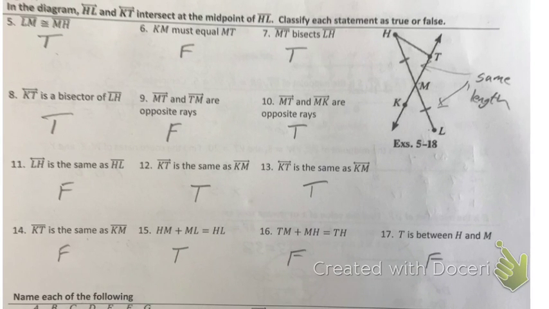Is KT the same as KM? So if I'm drawing KT, I'm going to go ahead and color this in. KT would be that ray, correct? If I was drawing KM, I would draw something that starts at K and goes forever past M. Would I need to change my drawing? No, so they're the same. I thought KM would be like a second ray. Nope, because it still has that ray thing.